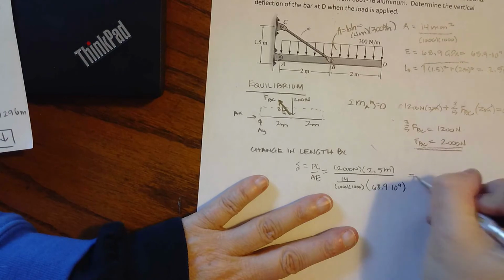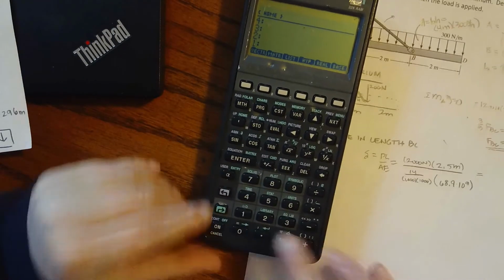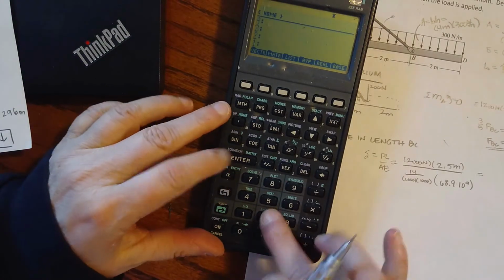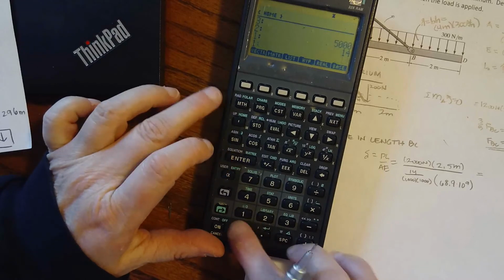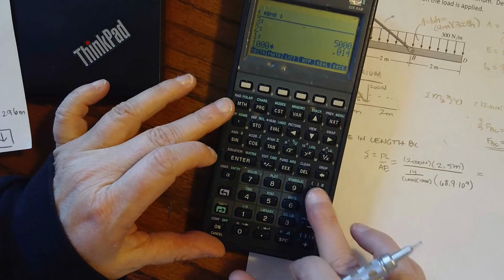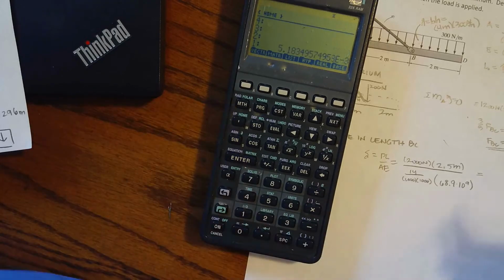And we can get a change in length of 2,000 times 2.5 divided by 14 over 1,000 over 1,000 times 68.9 e to the 9th.